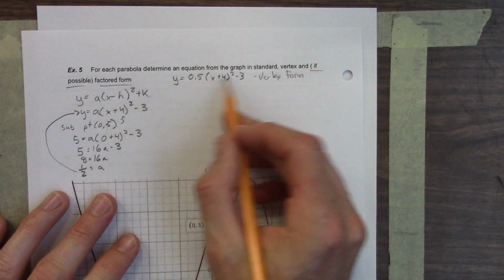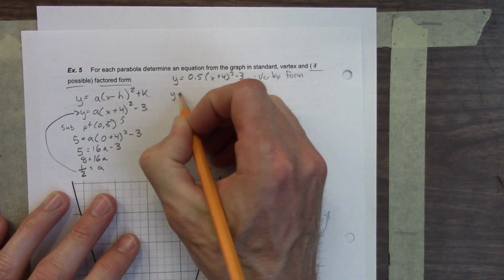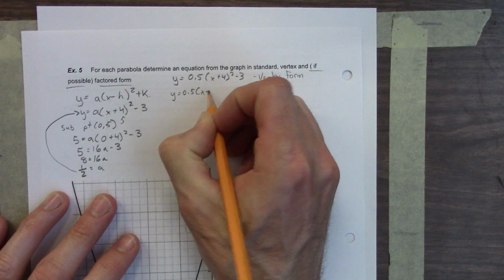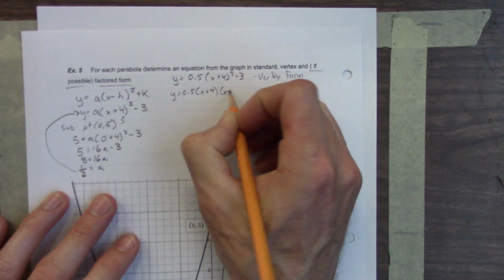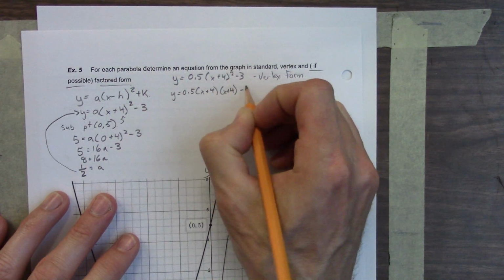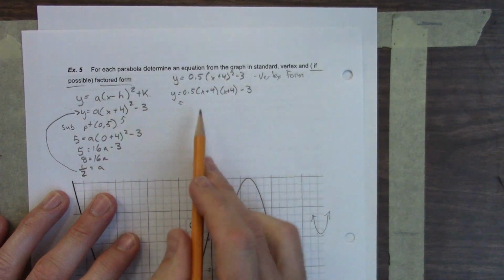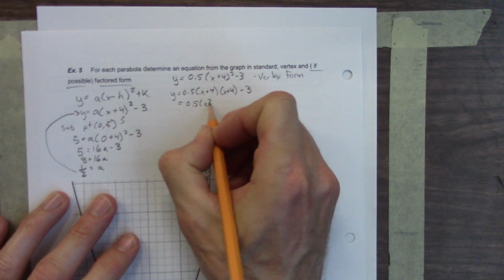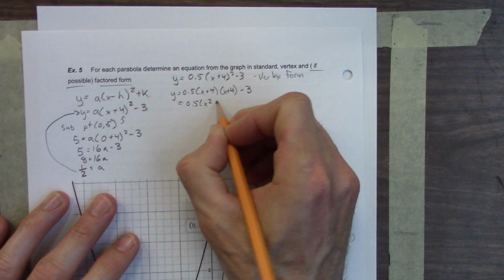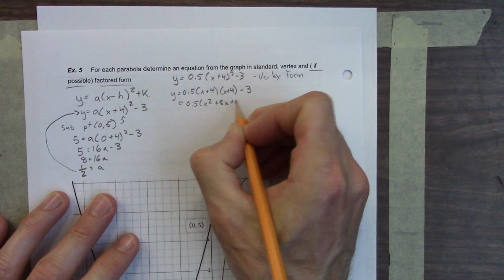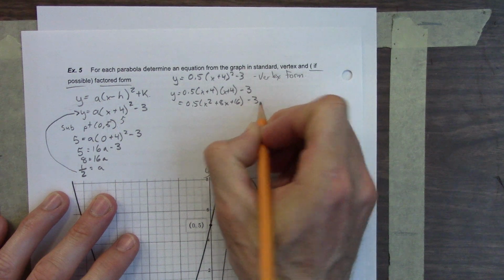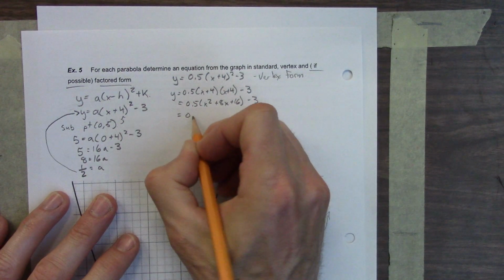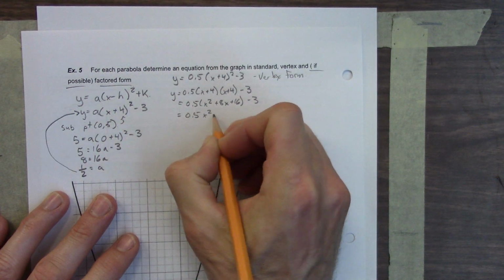Yeah, we have to expand this out, right? So we'll get standard form just by doing a little bit of math here. We're just now multiplying this out. Plus 4x plus 4x, so it's plus 8x plus 16 minus 3. Now we multiply everything by 0.5 in the brackets.